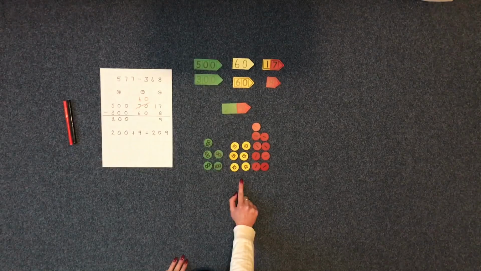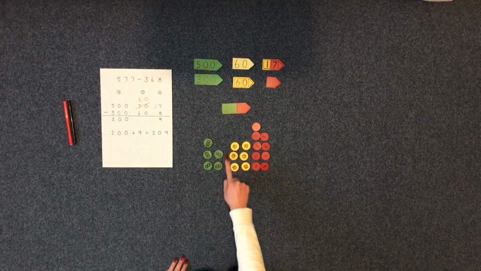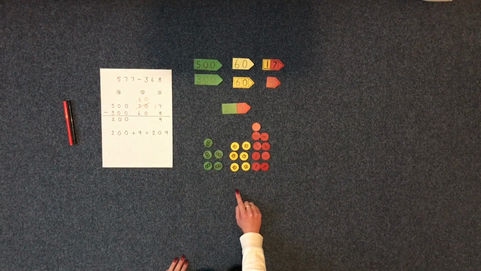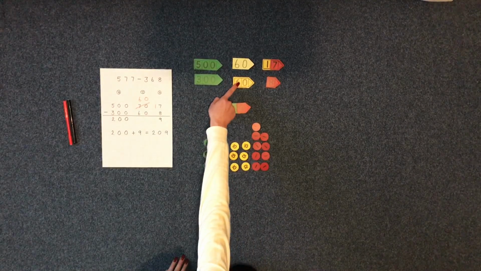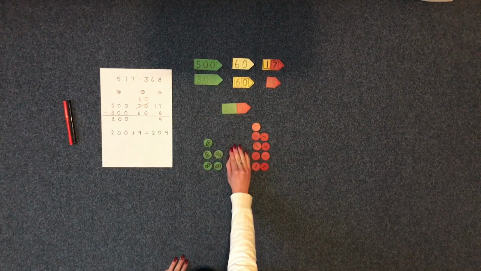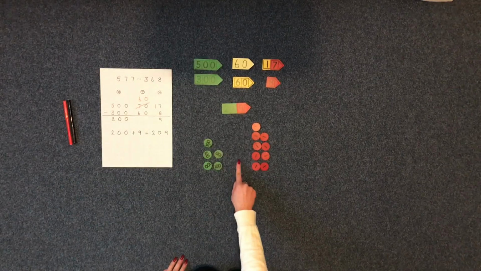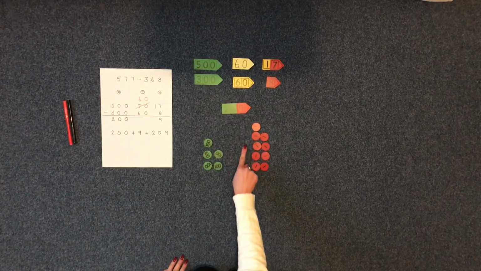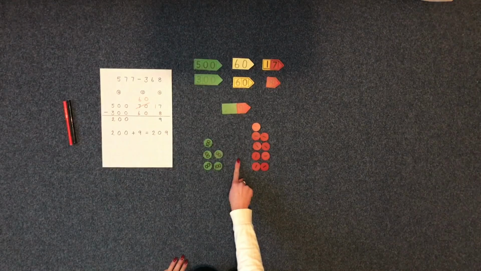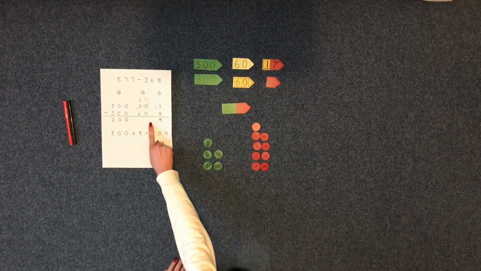Now we go to the 10s, and as before, we've exchanged one of the 10s, so we've only got 6 tens left in this column. So now we need to take 60 away from 60. So we simply remove all 6 of those 10 counters. And we can see we've got that blank space there to represent the 0 as a placeholder. And again, the symbolic representation would be used alongside this.